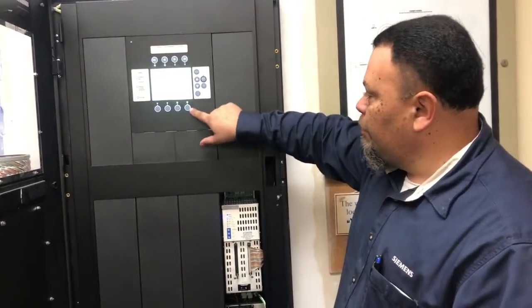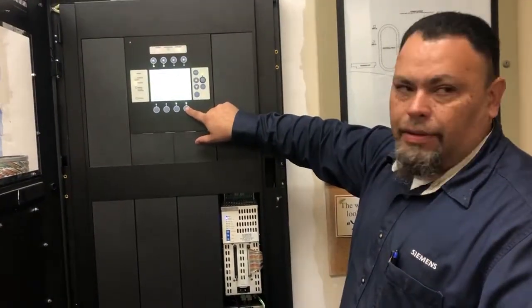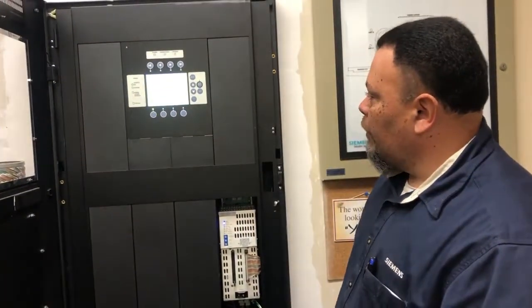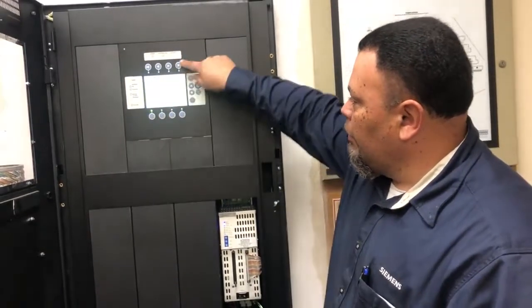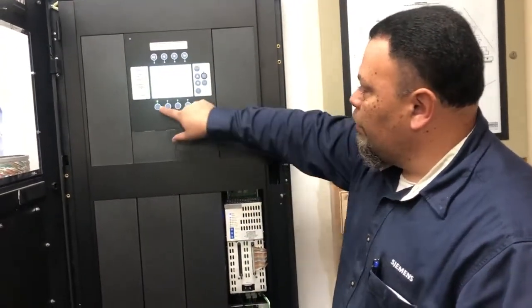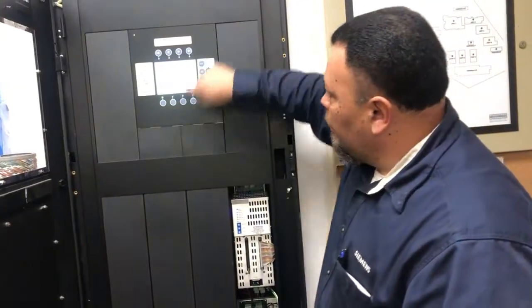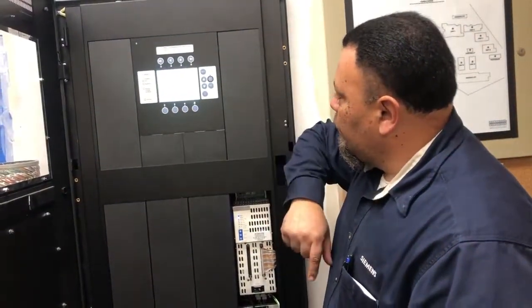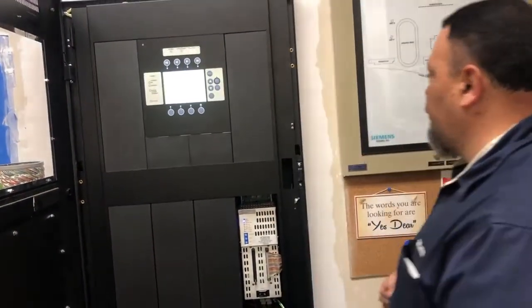So at this point, if everybody's okay with it, we can reset the system. Okay. So the alarm's gone, but whatever's going on with these two troubles is still here. So if I acknowledge the troubles, it stops beeping.